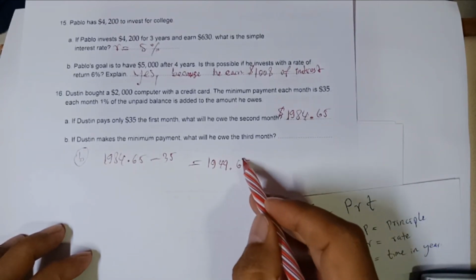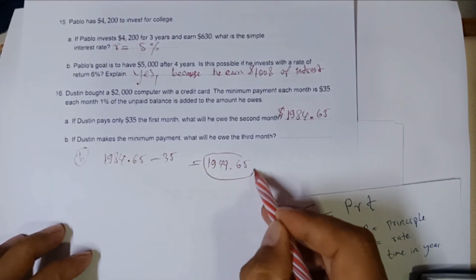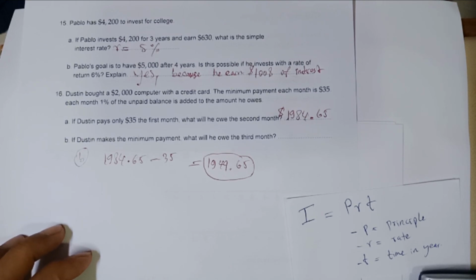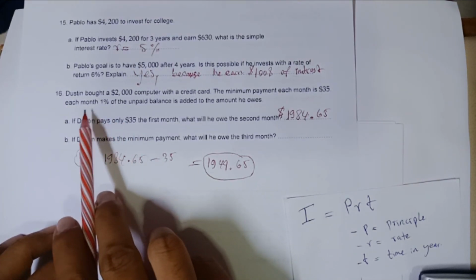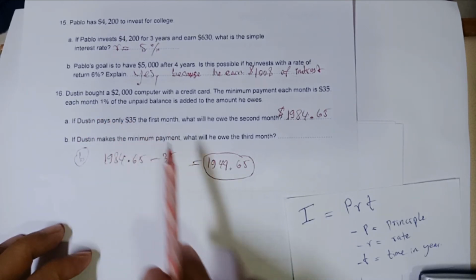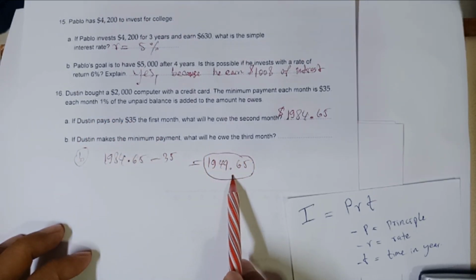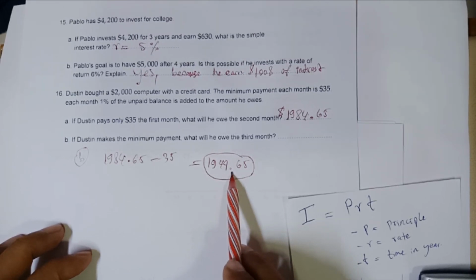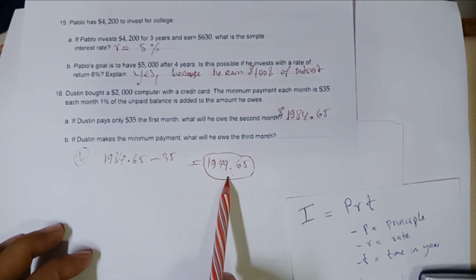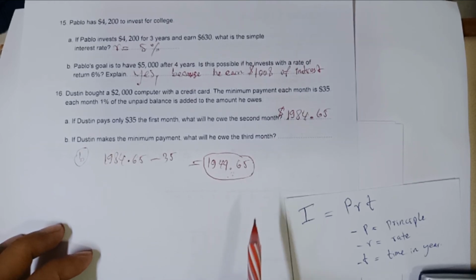Okay, that is the amount he still owes after the second month. But the condition is that each month 1% of the unpaid balance is added. This is the unpaid balance after the second month, which carries into the third month. So 1% of this will be added to this value.